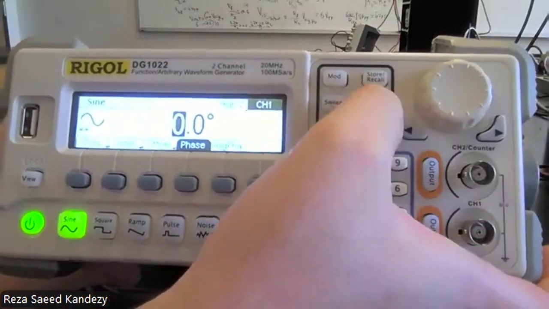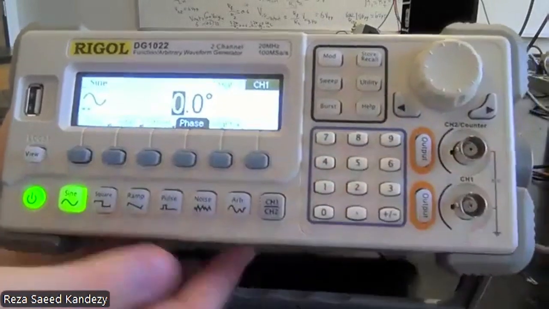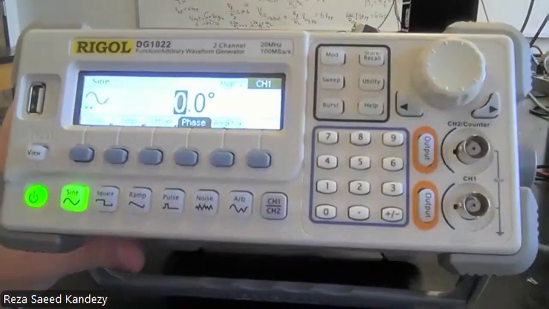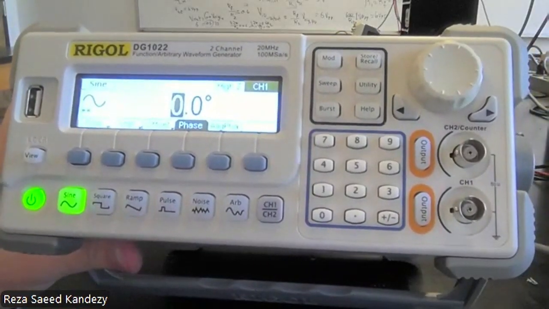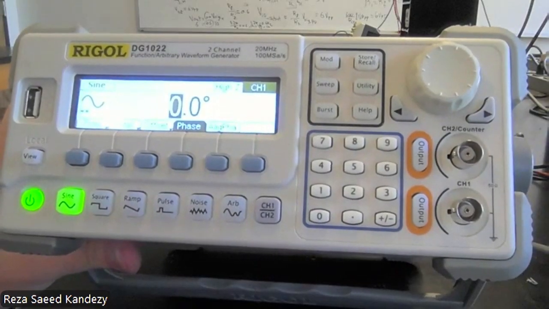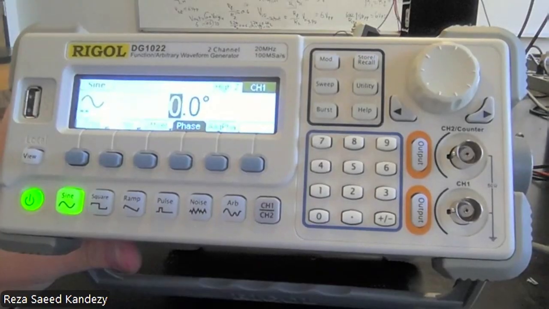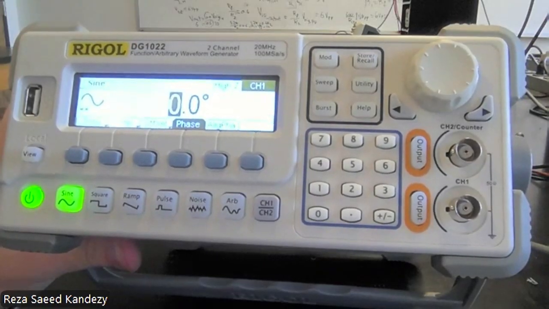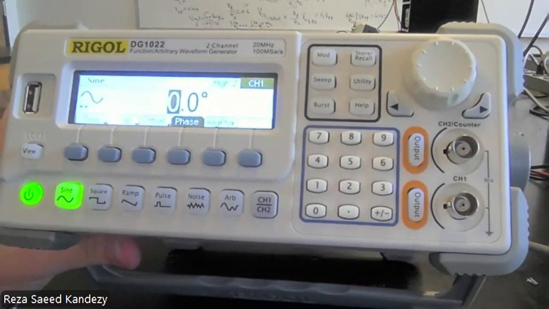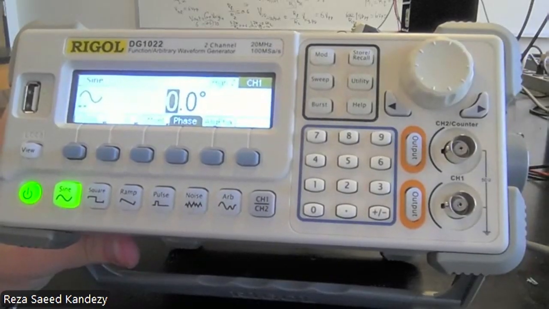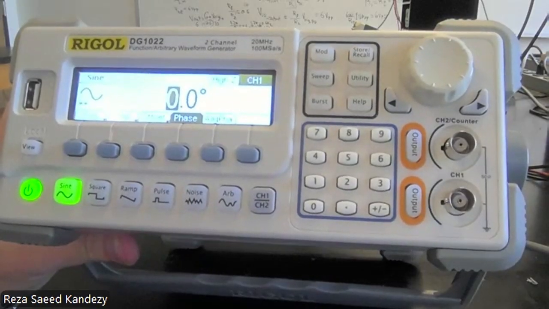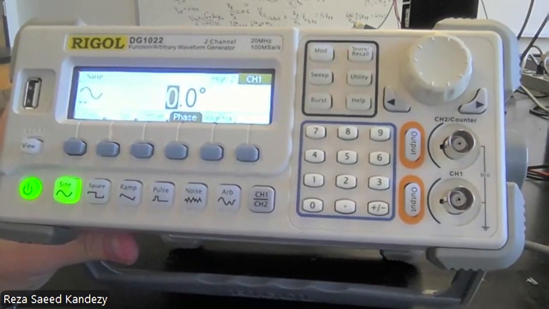And if you go to the menu, it also helps you to navigate through the options in the menu. Now, this view button here also has an option. It gives one screen status overview and quick toggles, so you can see both channels' characteristics and even confirm whether the mode, sweep, or burst are activated or not.